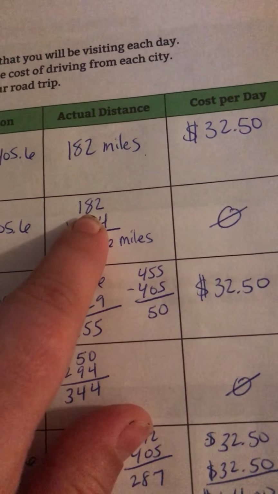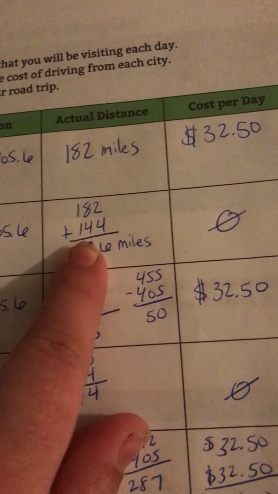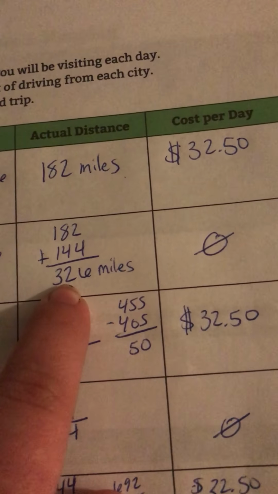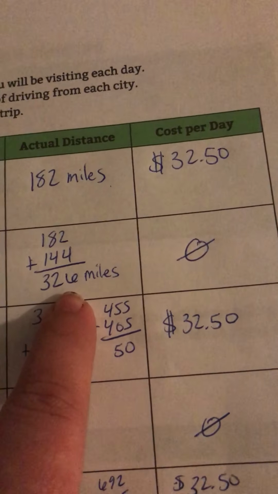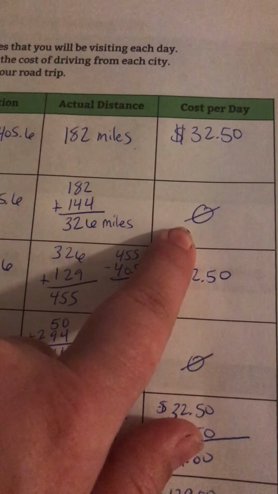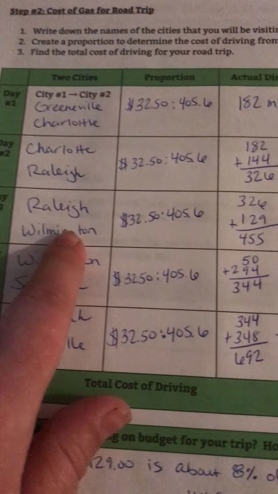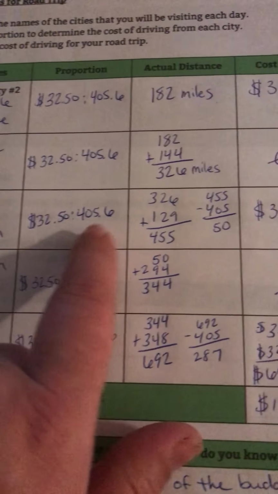So I'm going to add that 182 from day 1 to the day 2 miles total, and you'll get 326 miles. Now, 326 miles isn't 405, so you've still got gas in your tank, so you don't need to buy any gas for the second day. Day 3, Raleigh to Wilmington. Keep your proportion.